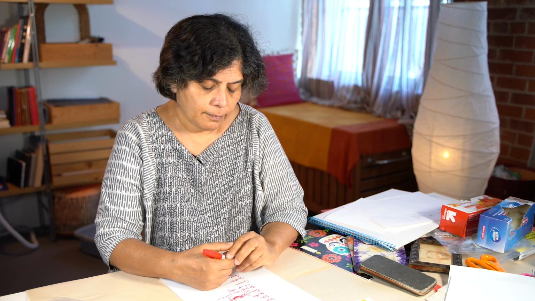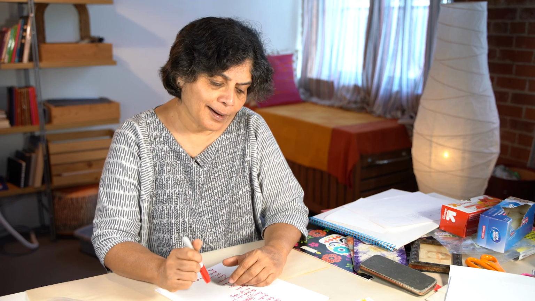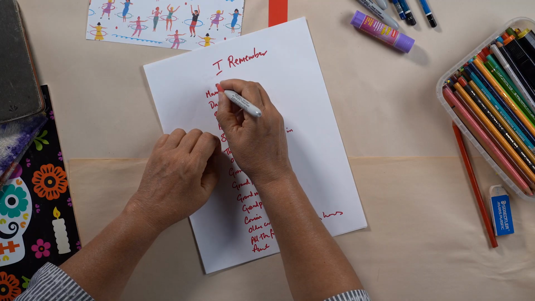So now that I have written for 10 minutes and got a pile of pages, we have to narrow it down. The second step is to narrow down what we are going to share through words and images. As you can see, I'm still floating around in memory lane, but trying to get back to the present. I think I'm going to focus on my mother. She's so much on my mind these days, so I'm going to focus on my mom.